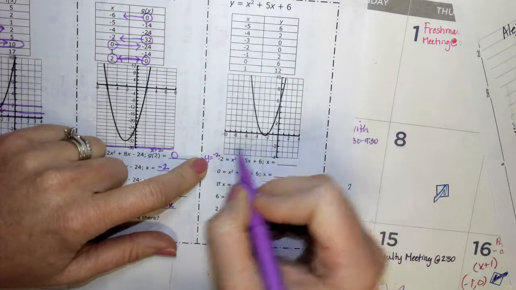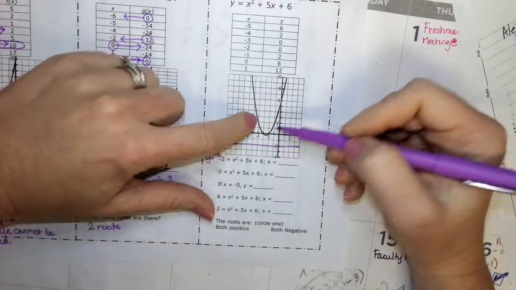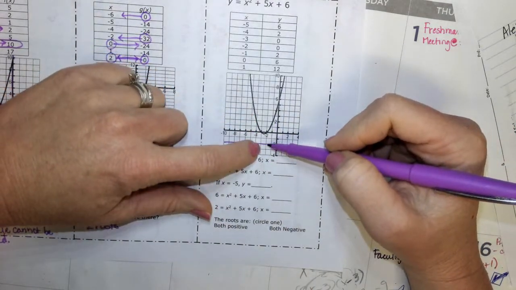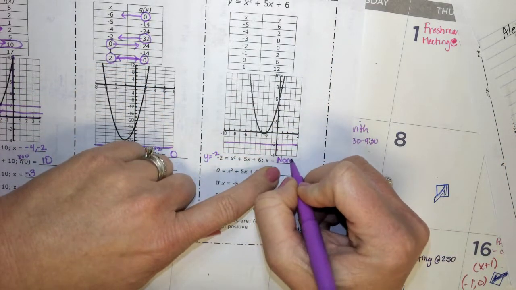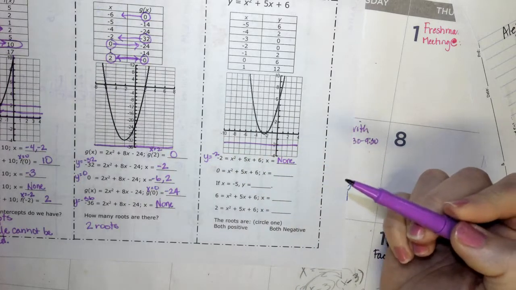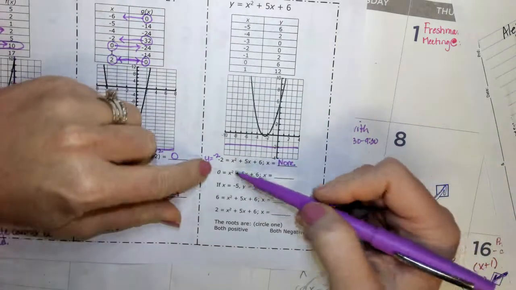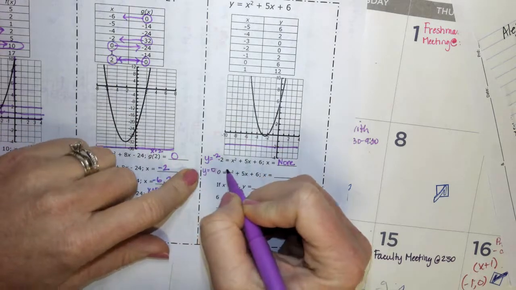Let's see. If I were to draw y equals negative 2, I can see that my graph never crosses this line, so therefore there would be none of the x values that would have an output of negative 2.